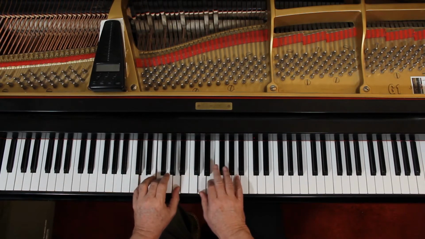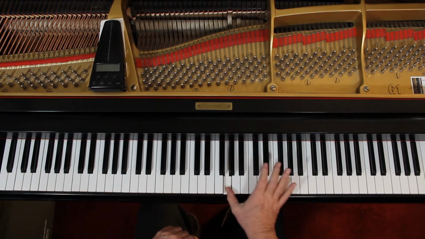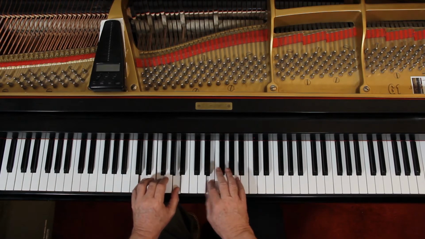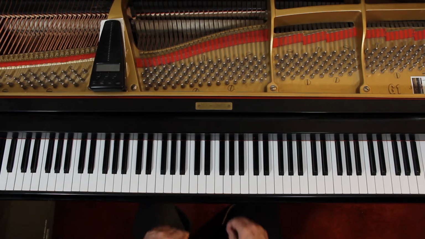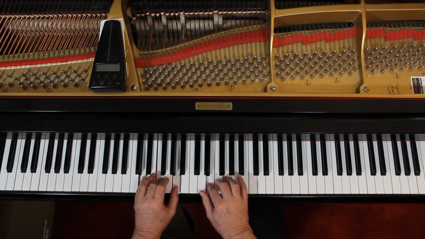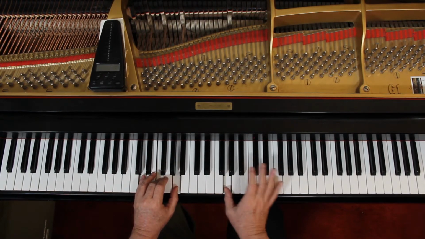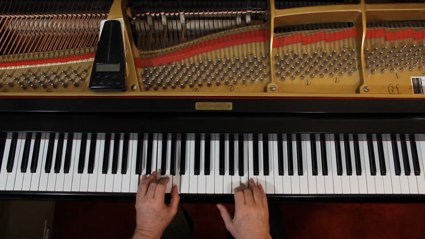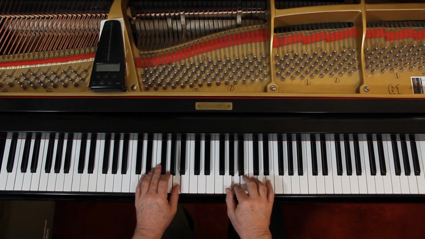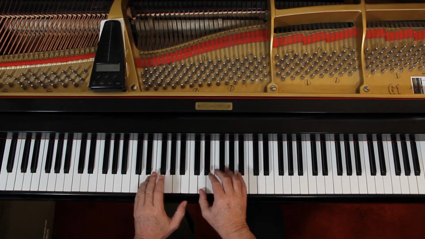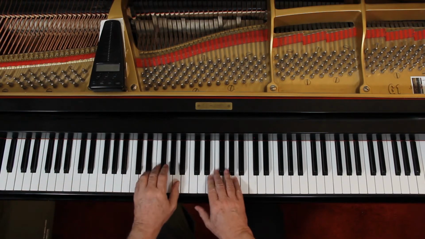See, I had to thumb under. Just go that slow, I go fast. Thumb, there, and then. So a little faster than that.